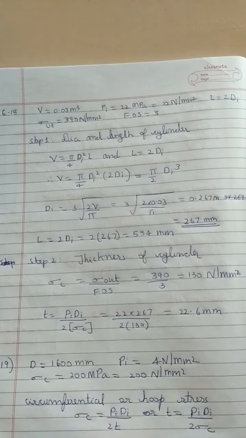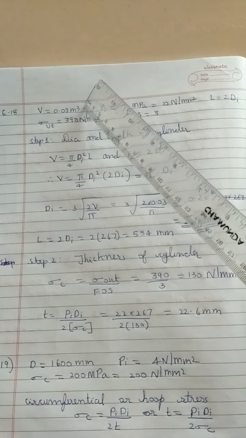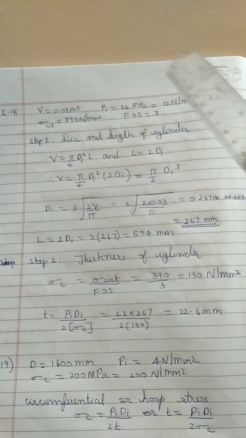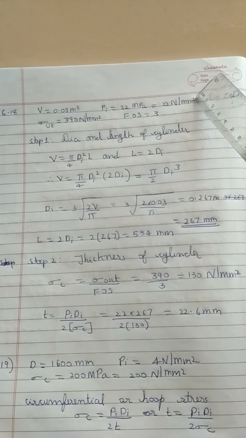In this problem, we have a seamless cylinder with a storage capacity of 0.03 meter cube, subjected to an internal pressure of 22 megapascal, that is 22 Newton per mm square.